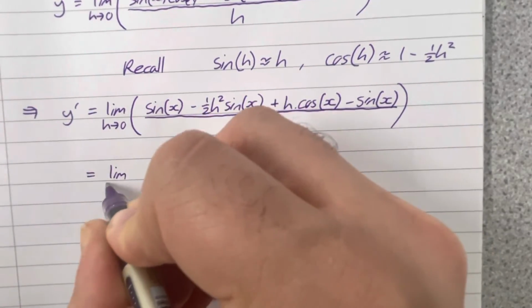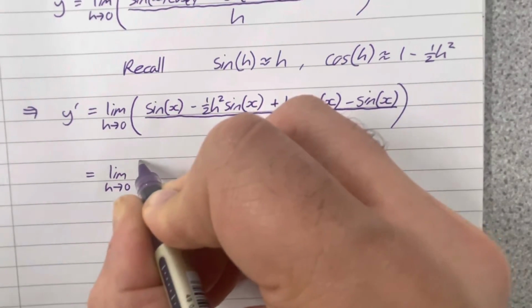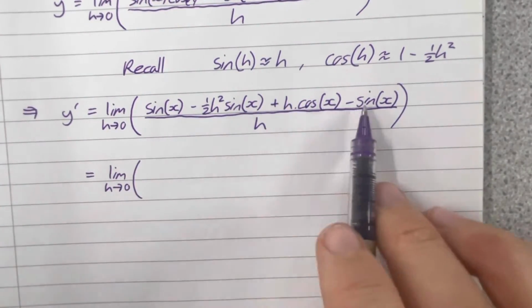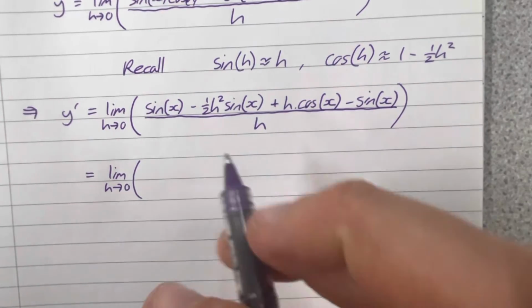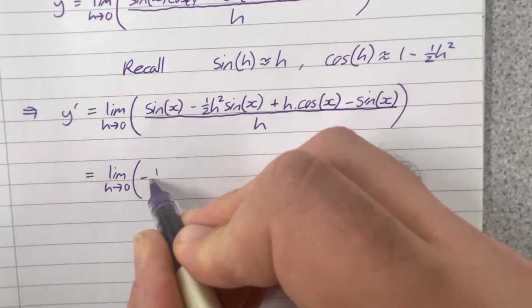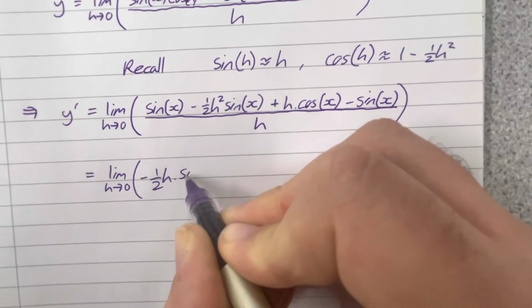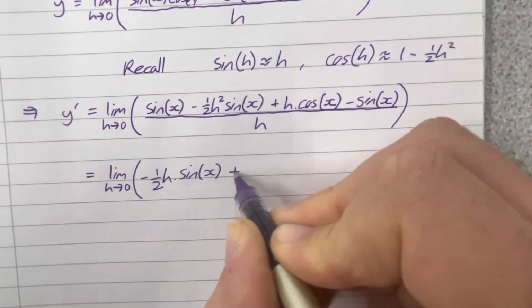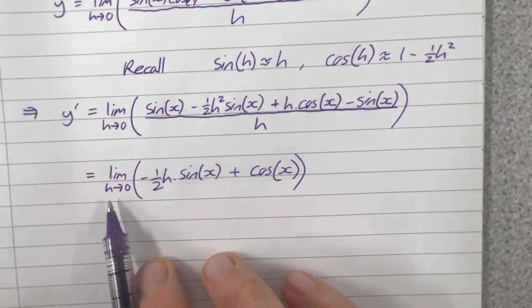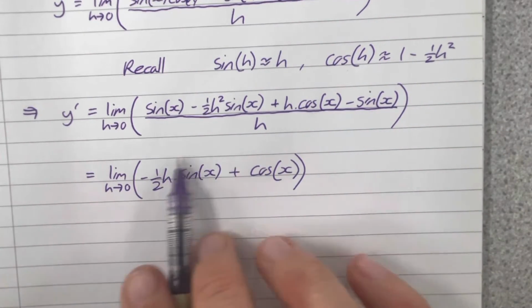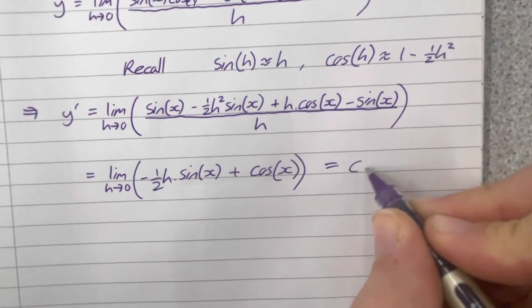We can see, once again, the sine of x, like the e to the x before, is going to cancel. So the sine of x minus sine of x disappears. Everything now contains an h in the top. So that's minus a half h times sine of x plus the cosine of x. And now there's no fraction, we can take h to be 0. And if h becomes 0, that disappears, and we're left with the cosine of x.